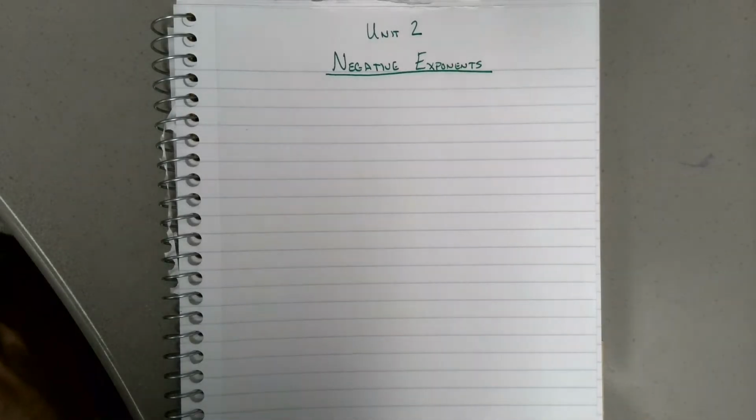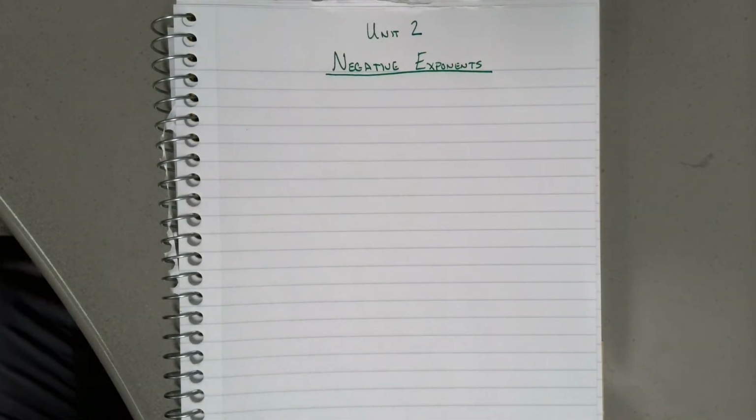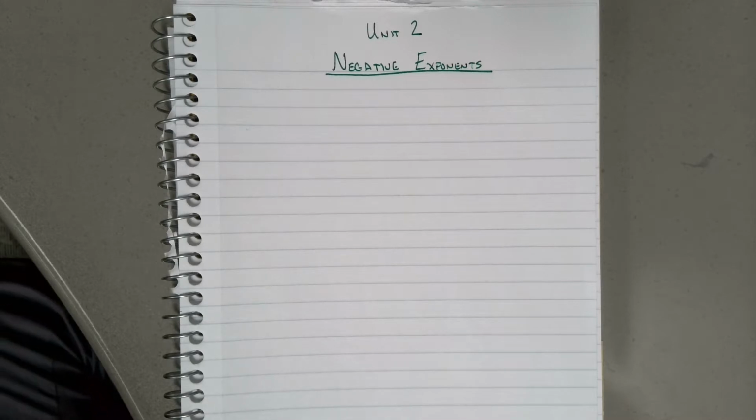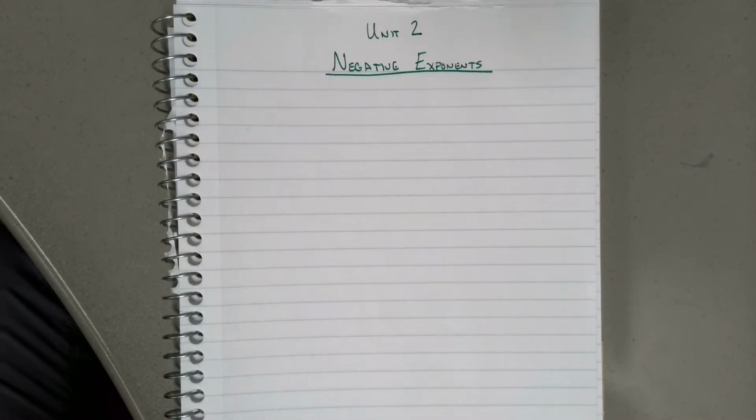All right, so we're going to look at negative exponents today, okay? And negative exponents, they can be tricky, but in order to change them to a positive exponent, there's only one thing we have to do. We have to flip it, okay?